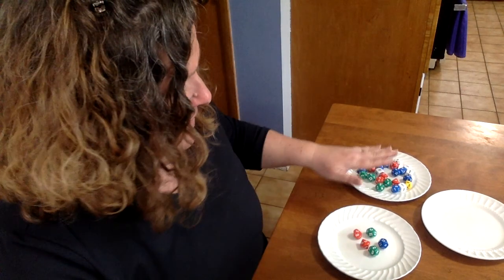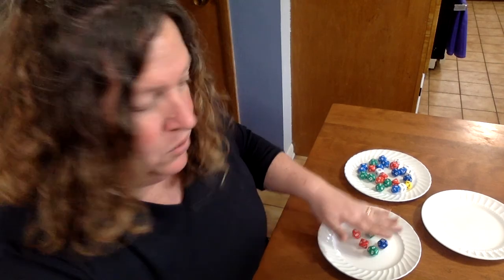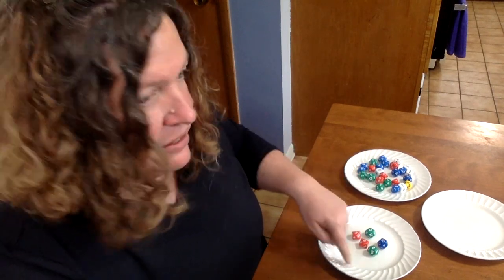Now Britton doesn't have 5 times as many as me. He has 1/5 as many as me. What would 1/5 of a group of 5 be? It means we take the 5 and we cut it into 5 pieces because it's fifths. We cut it into 5 and we take one of them. How many dice does Britton have? I hope you said 1. He's got 1 little lonely die.